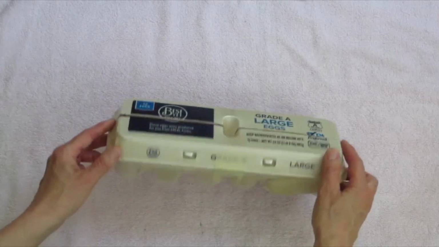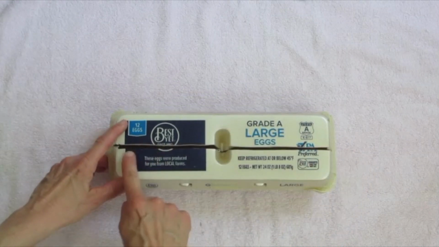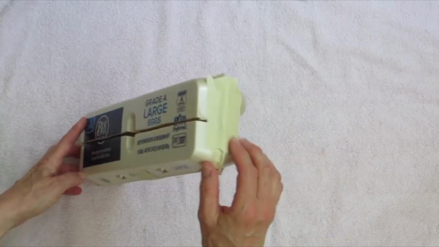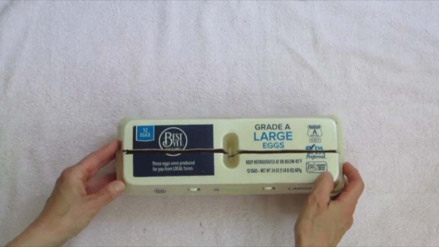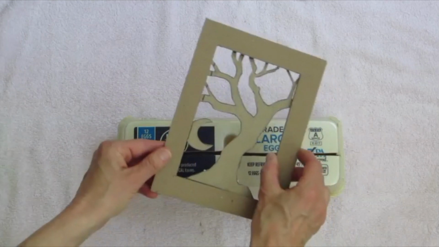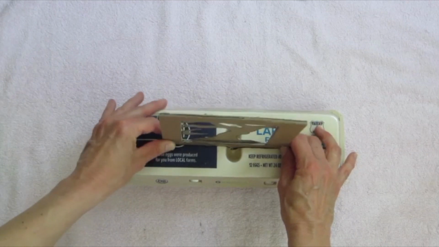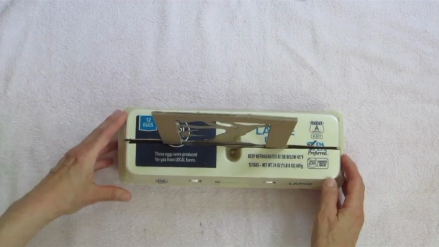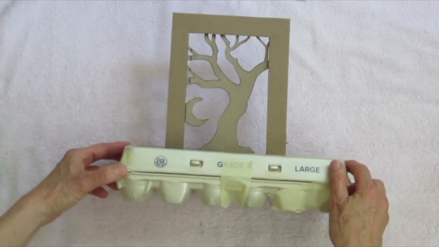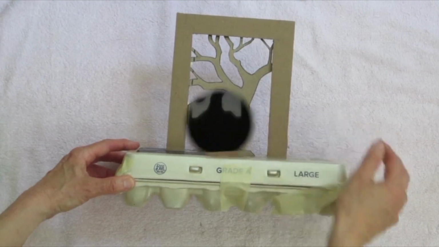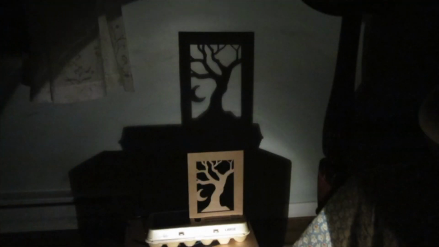This is a really quick gobo stand you can make. Take an egg carton, cut a slot in it. I cut mine too far, so I had to tape it. But then you can take your gobo, you can slide it into the slot, and it will stand up on its own like this. Voila! And this is what the gobo looks like when I shine a flashlight through it.